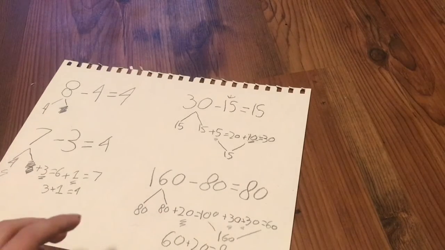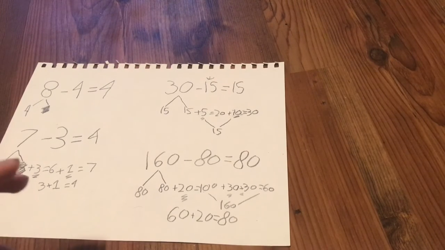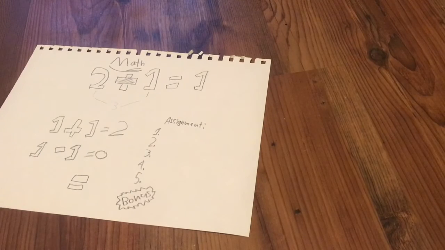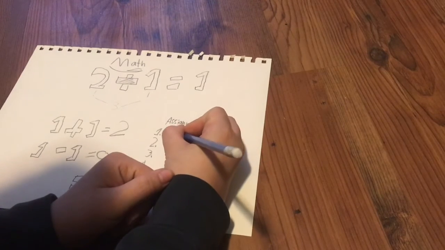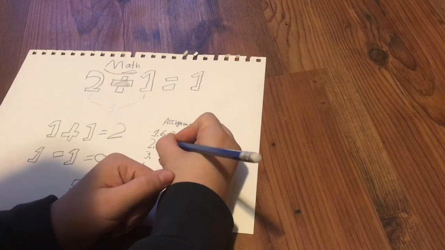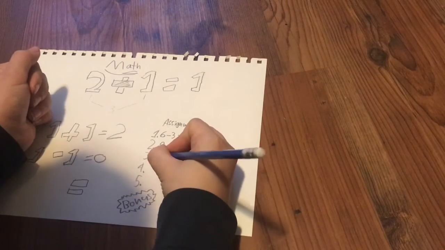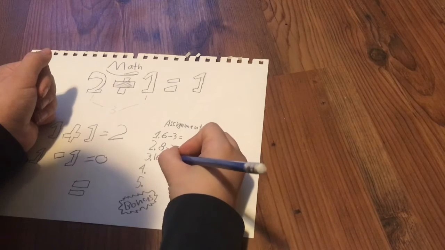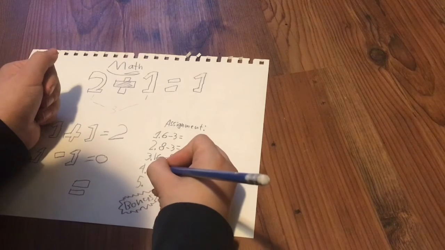Now you can rewind if you want to see that all over again if you didn't quite get it. But there you go. There's a simple way to do subtraction. And now I'm going to give you an assignment, and let's see if you can get them all right. Okay, now for questions. Question 1 is 6 minus 3. Question 2 is 8 minus 3. Question 3 is 16 minus 8.